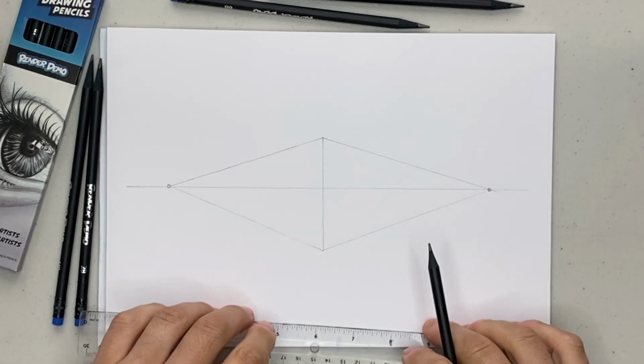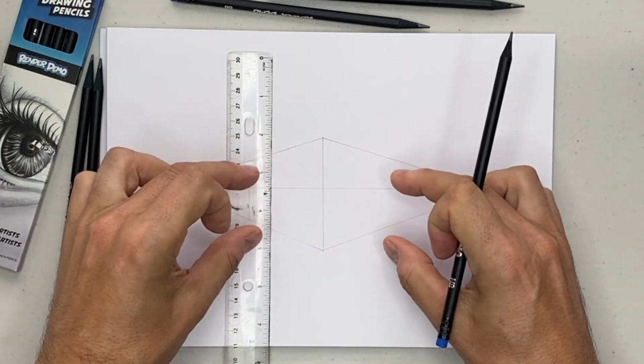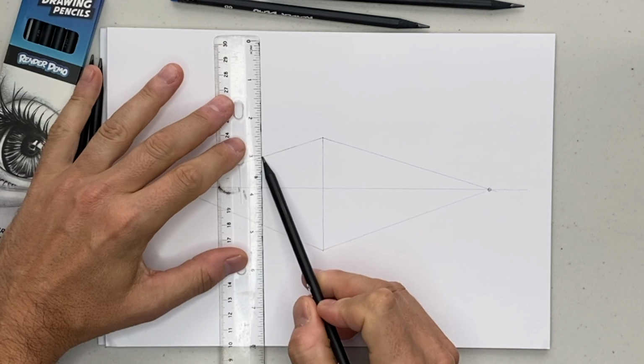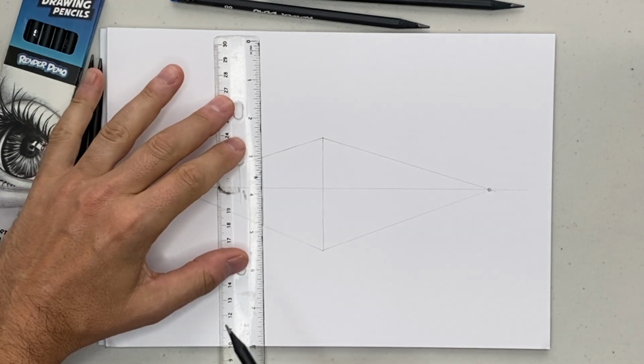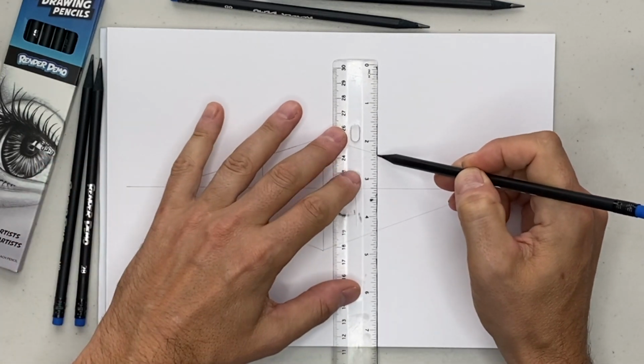So the next thing we're going to do is draw the other sides of our cube shape. We're going to draw a vertical line on the left, and then we'll draw another on the right. Let's do a line right around here.